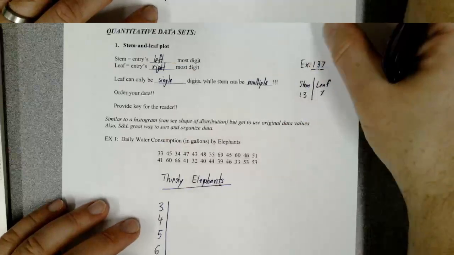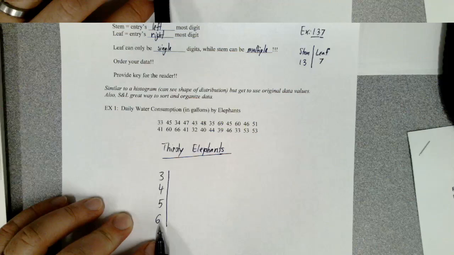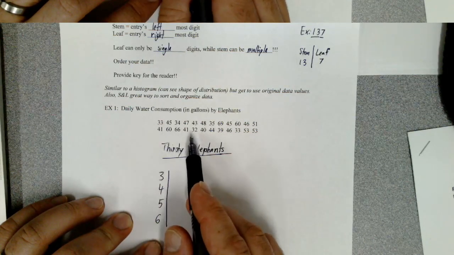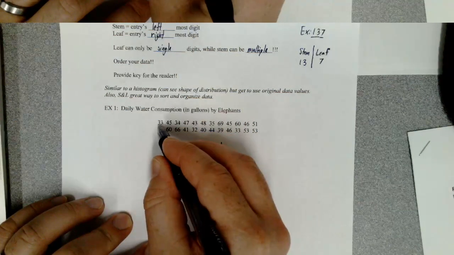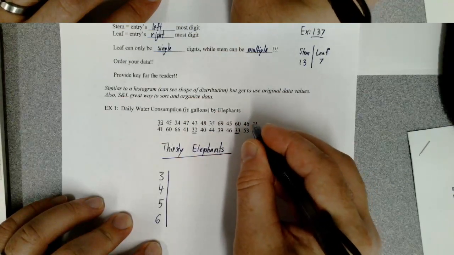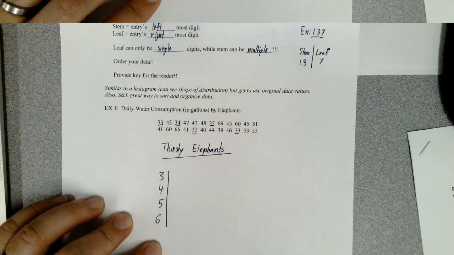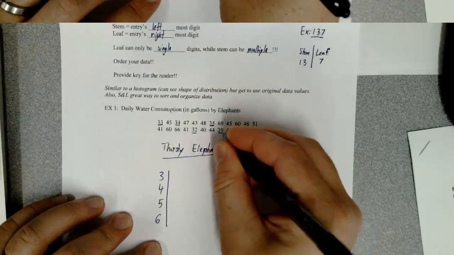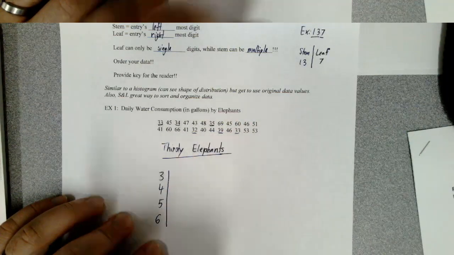So those are my tens digits. Then I'm going to start going in order and knock off each one at a time. Looking at my 30s, I got a 30 here, here, there, and there. I thought I had another one. So there are 6 of them: 33, 34, 35, 32, 39, 33.